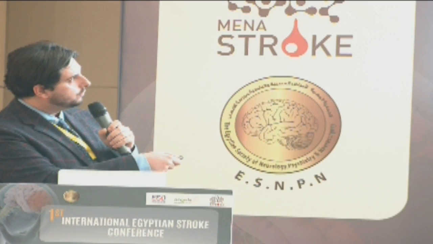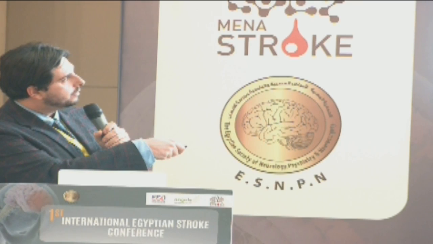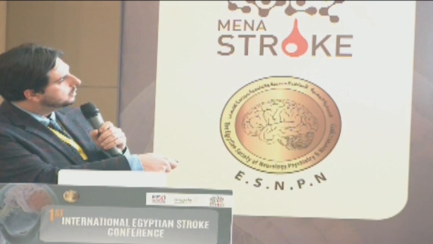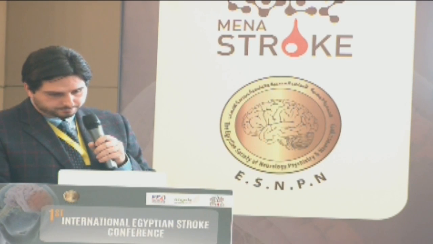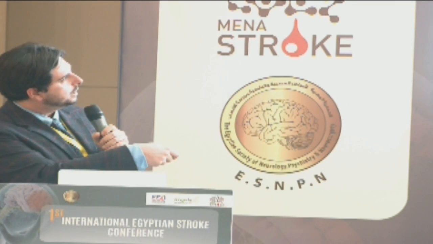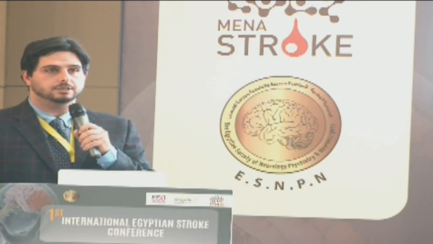Apparently, what I found in this preliminary paper was that if you have a clot with a very irregular shape like that in picture A, it should be much more responsive to the stent retriever technique.